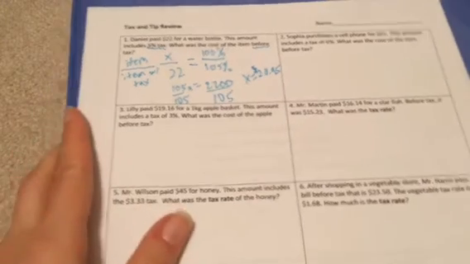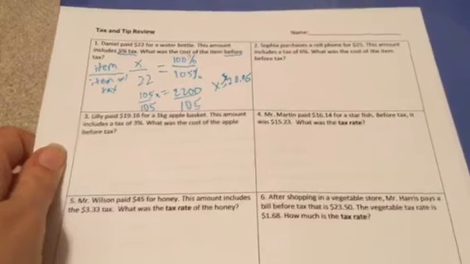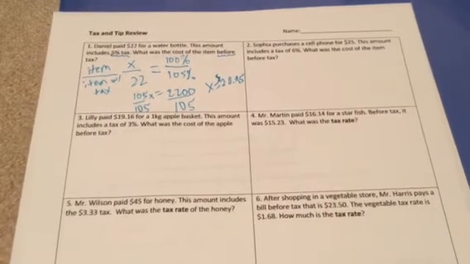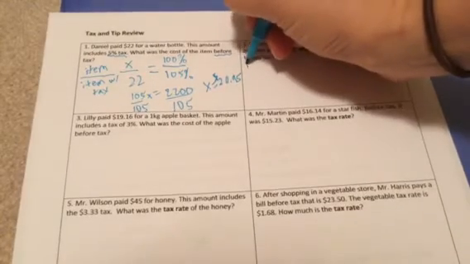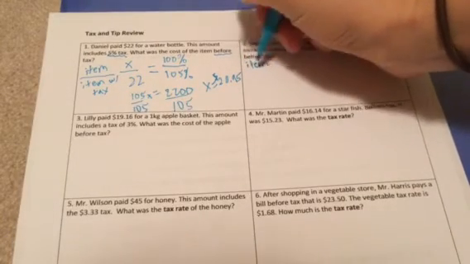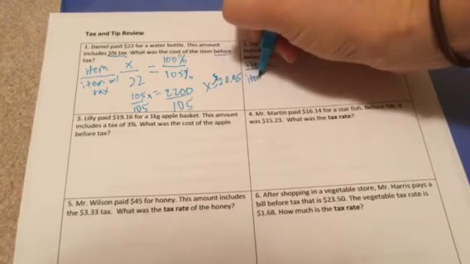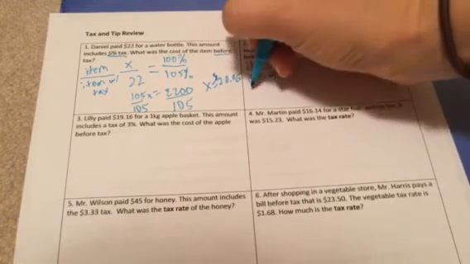So let's try number 2. Sophia purchases a cell phone for $25. This amount includes a tax of 6%. So what is the cost of the item before tax? If you look at the way it's worded, it's exactly the same type of problem that we did in number 1. So we want to start with the item, and then we want to look at the item including tax or with tax.